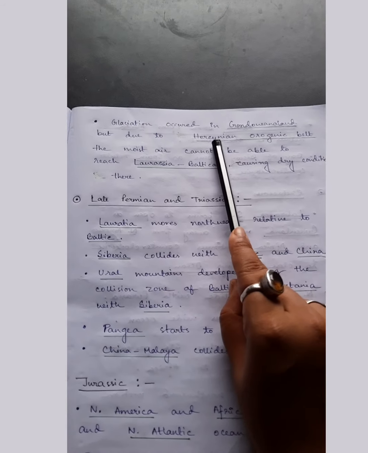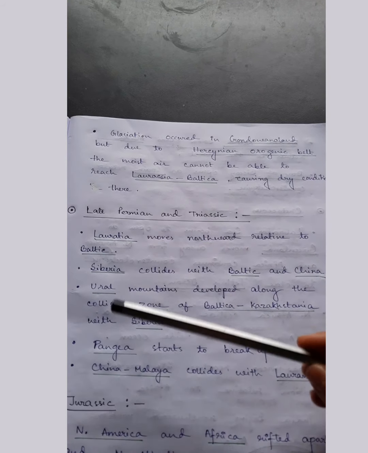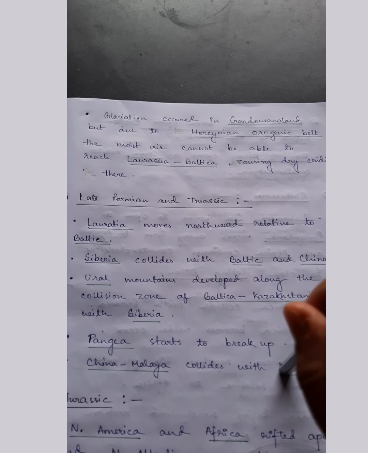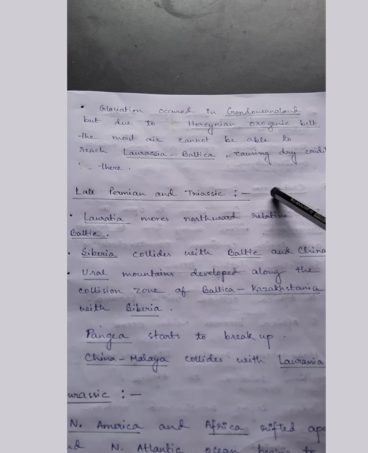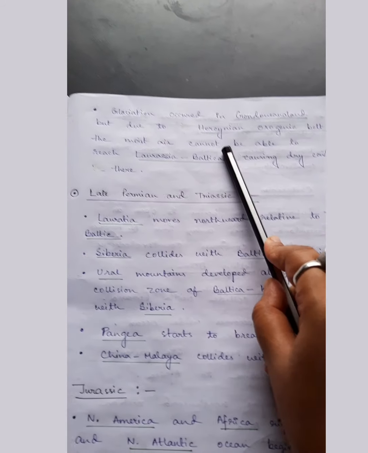So due to the Hercynian orogenic belt, a huge fold mountain has been created in between Laurasia and Gondwanaland. So the moist air from Gondwanaland was not able to reach the Laurasia Baltica part. So obviously, as a consequence, the Laurasia Gondwanaland part became dry. So this is the result here.